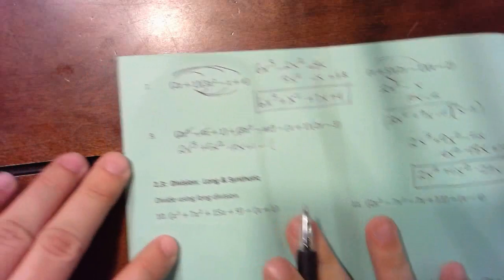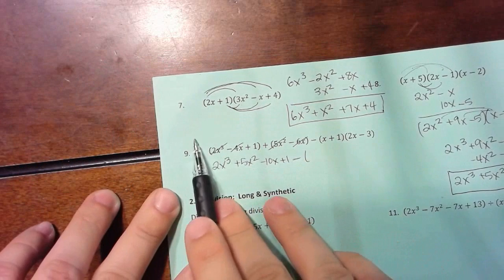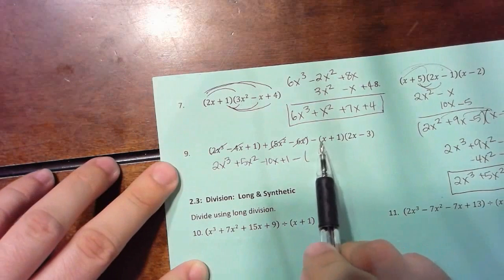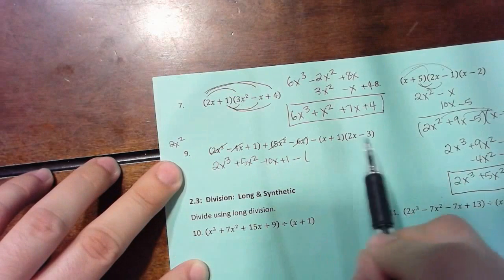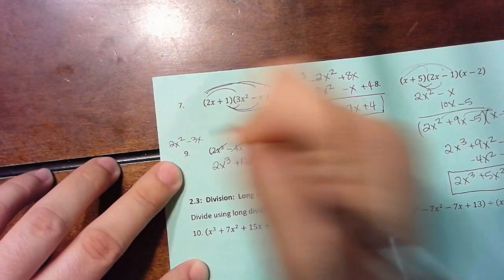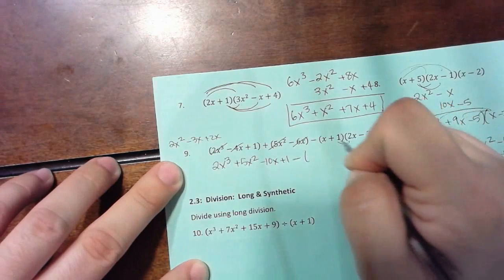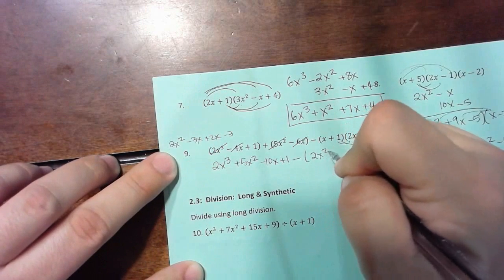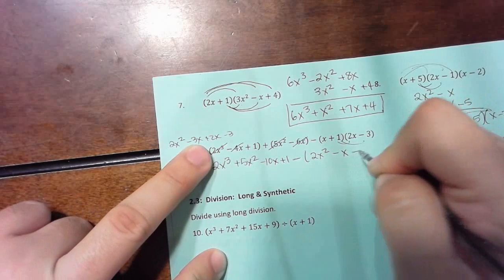Okay, what I'm going to do is write it kind of small off to the side so that I can combine like terms off to the side and then write it right here. So x times a 2x would be 2x squared. X times a minus 3 is a negative 3x. And then the inside would be plus 2x minus 3. So we're going to subtract 2x squared minus x when we combine those middle two, minus 3.